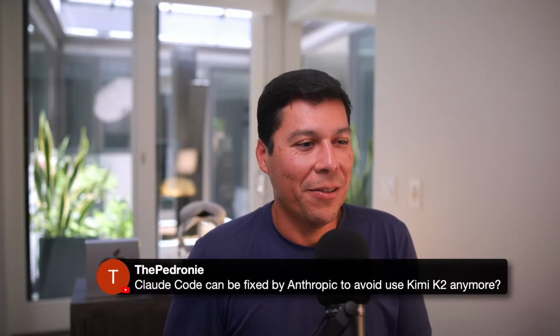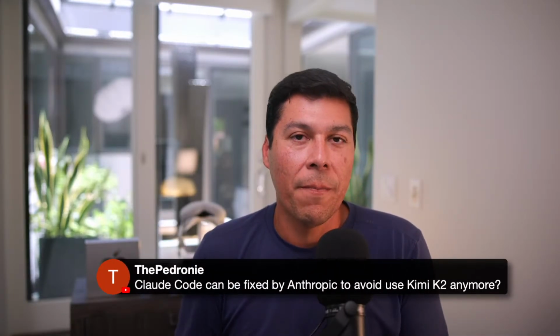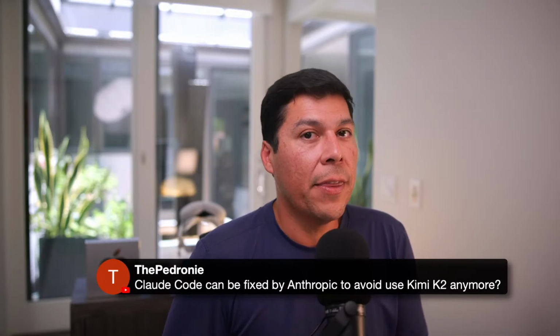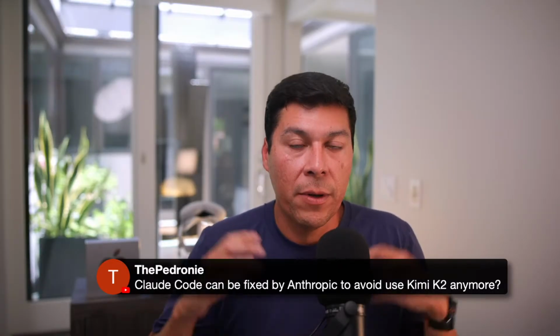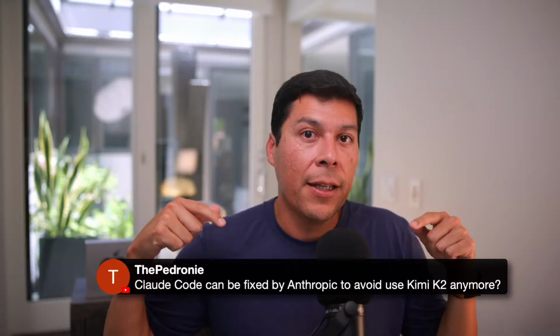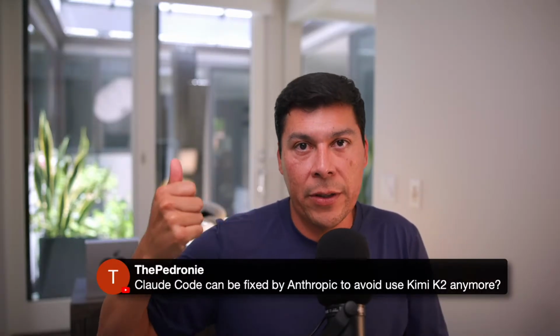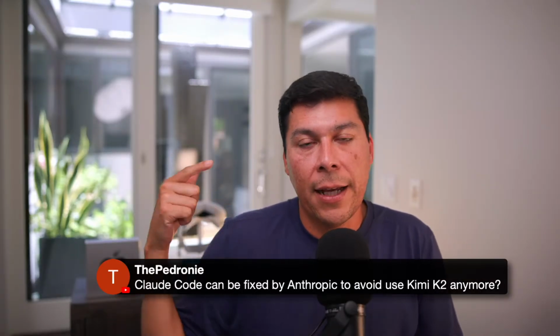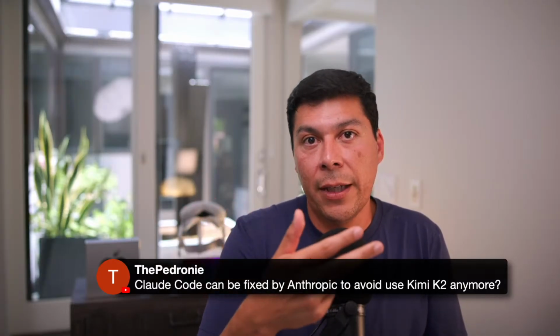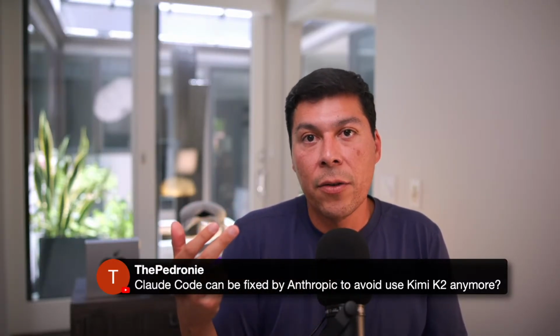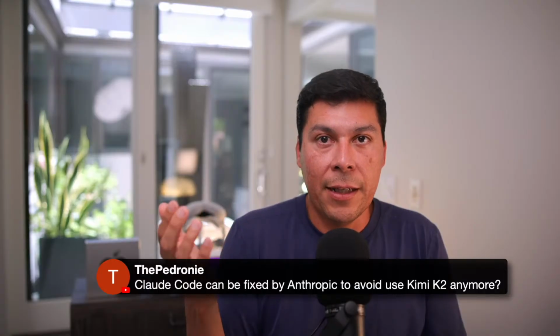Yeah, Claude Code can be fixed by Anthropic to avoid using Kimi K2 anymore. I doubt it. I think they want their platform to be extensible like this. The reason we're even able to do this today is because they also have to support Amazon Bedrock, Google Vertex, and other people who have proxies and things. So they need to make these specific modifications to the URLs in order to serve this at the enterprise level.